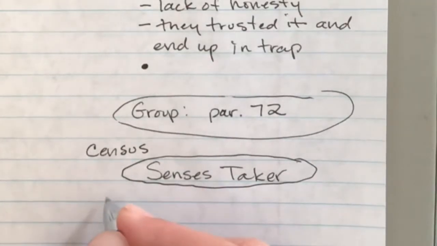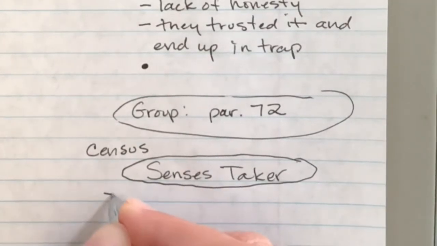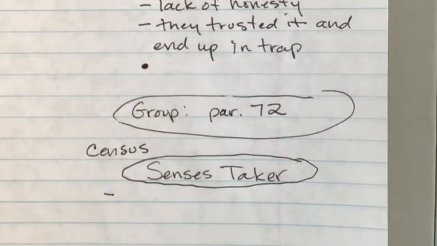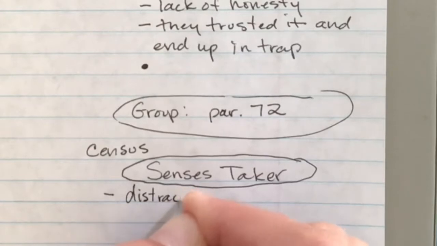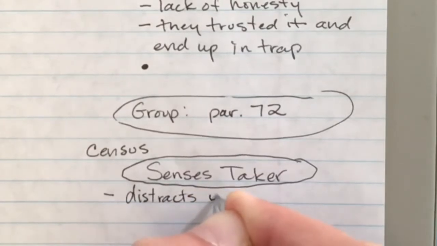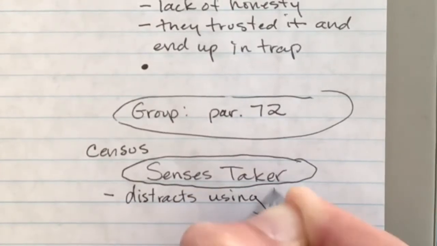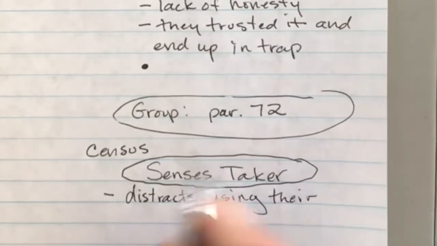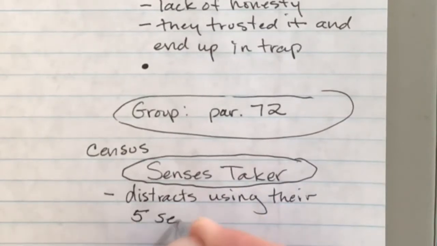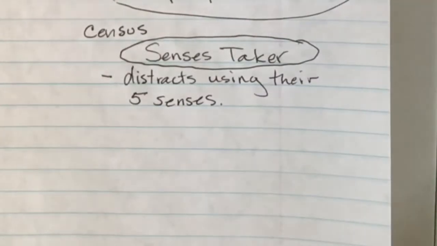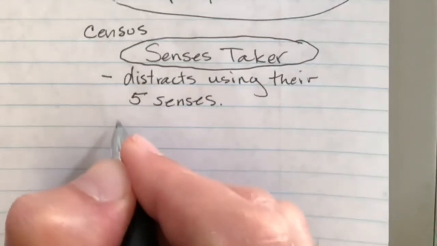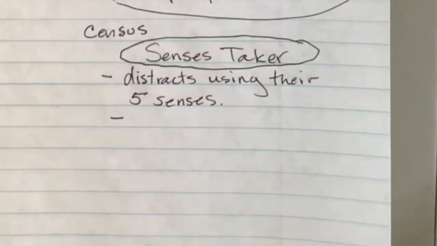And what does the census taker do? Well, it tries to slow them down and it distracts them using their 5 senses. Right, so we have touch, smell, he puts out the circus music. All these things stop them in their tracks, and they're in a trance.